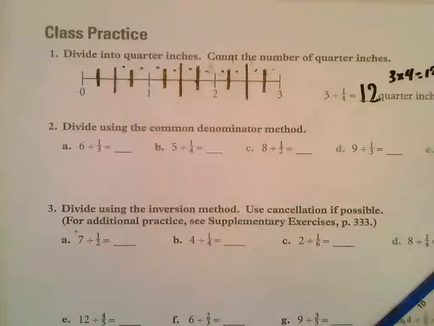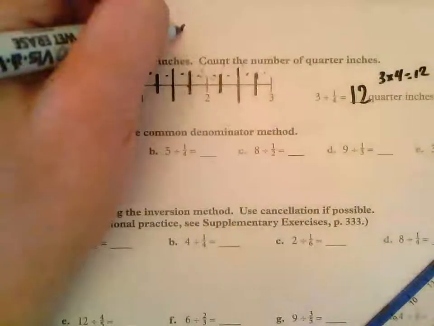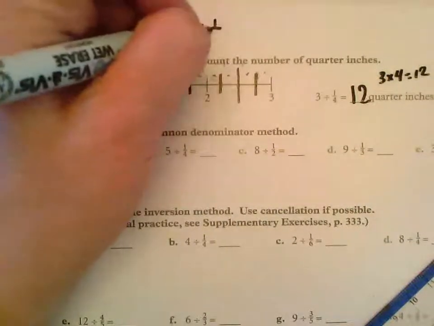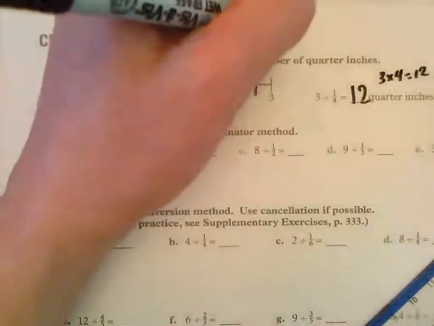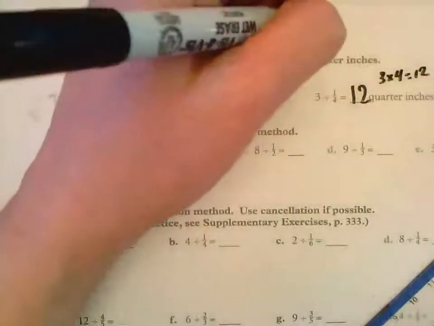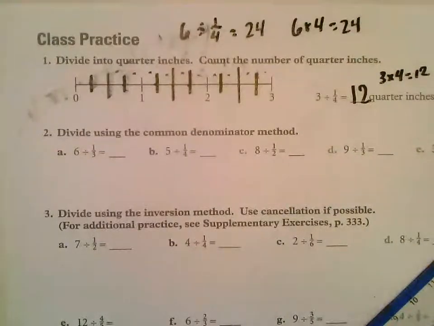We did the same thing before when we did 6. 6 divided into 1/4 equals 24. 6 times 4 equals 24. Ha! Since that's the case, that makes dividing by fractions super easy.